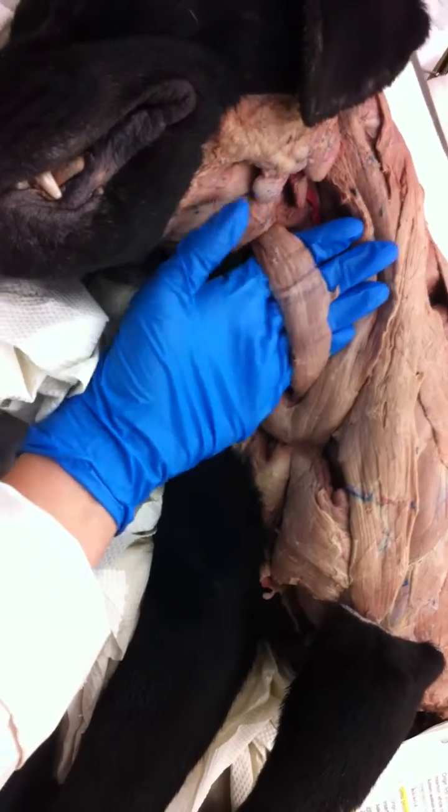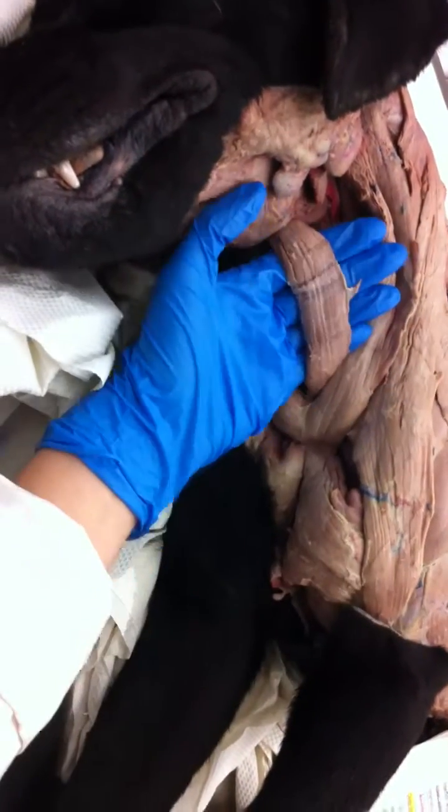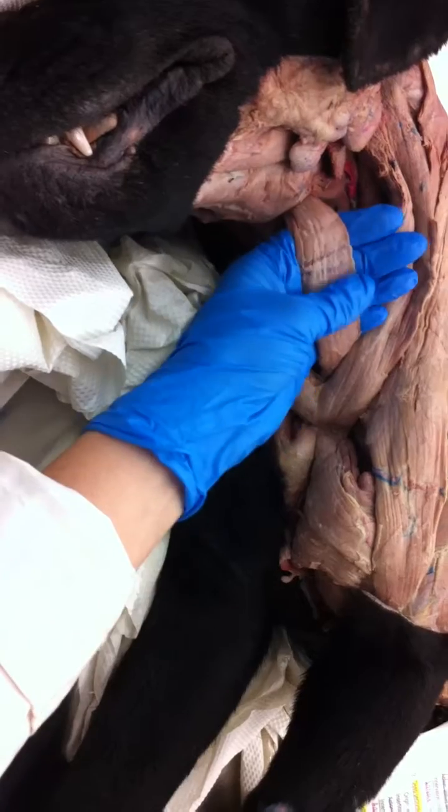For sternohyoideus, its origin is on the first sternebra as well as the first costal cartilage.